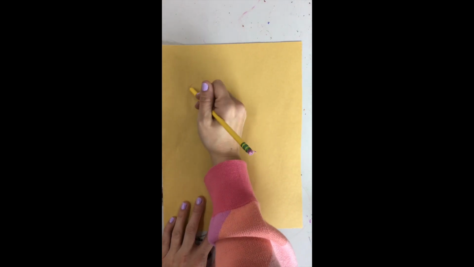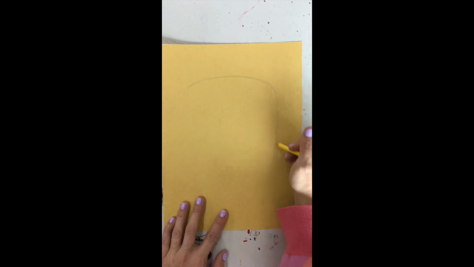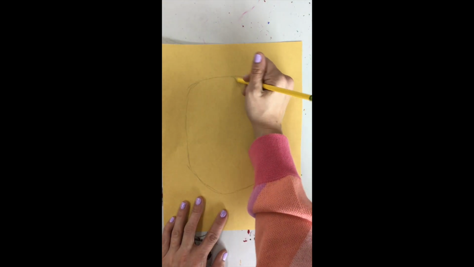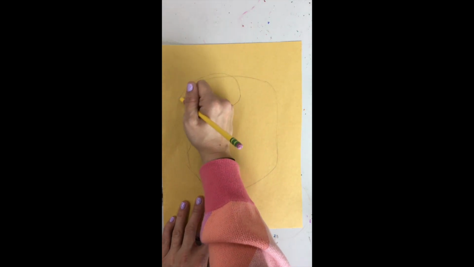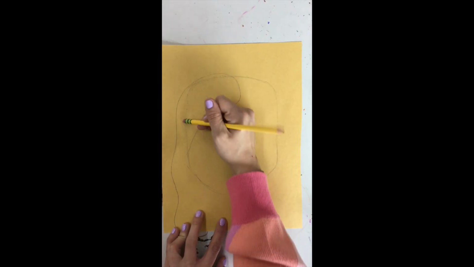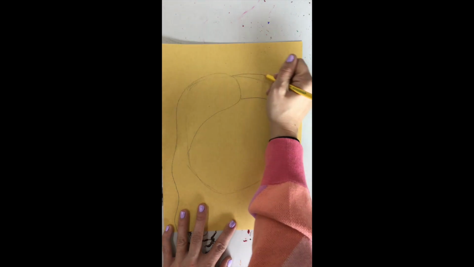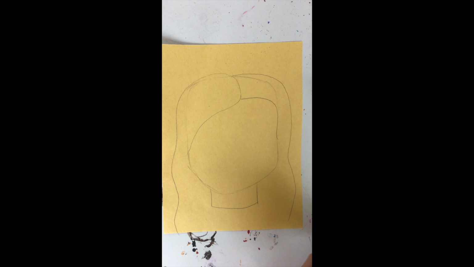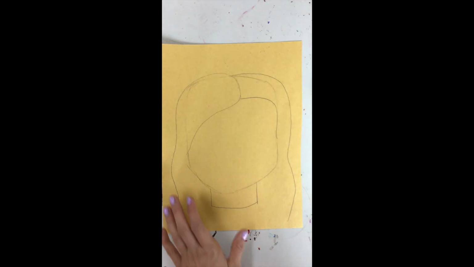The first thing I will do to create my portrait is I will lightly sketch my face shape and my hairline using a pencil. Before beginning, I did take a scrap paper and do a couple practice sketches. That way I know exactly how to lay it out on my bigger paper. When you're drawing it on the paper, try to take up most of the paper, about 3/4 of the paper.